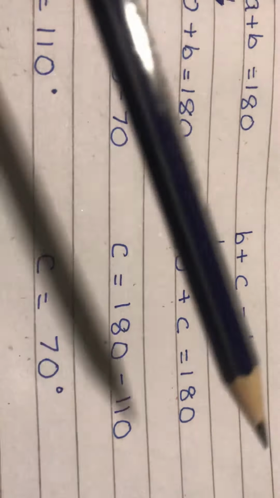Now, if we find angle D, which is on the opposite side of the straight line, again they're falling on a straight line from 180. If you take away 70, you will be left with the D, right? Just like this. Right. So D is 110 degree. Oops, degree is important.